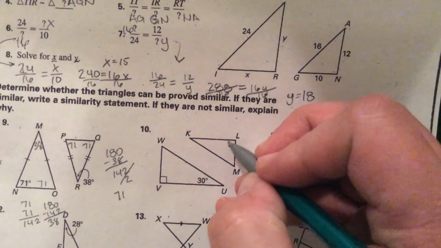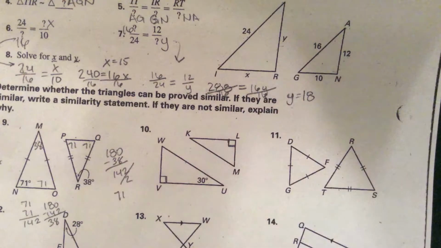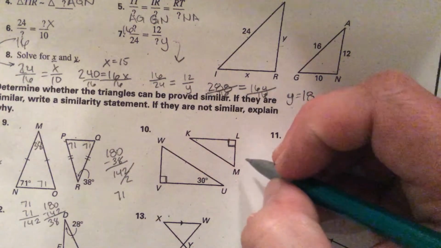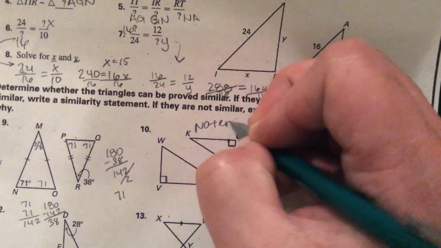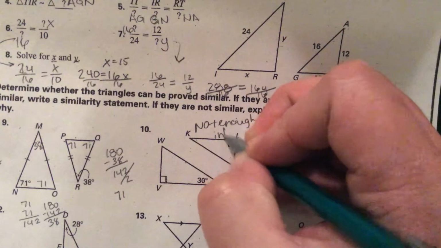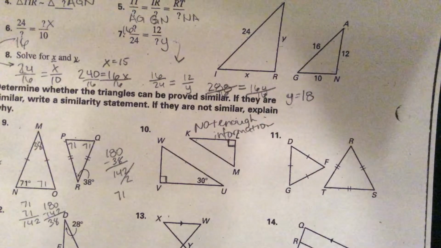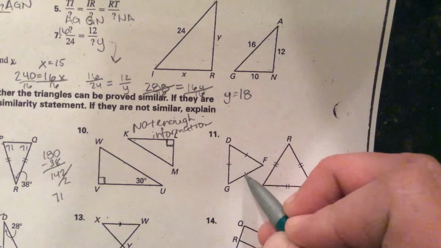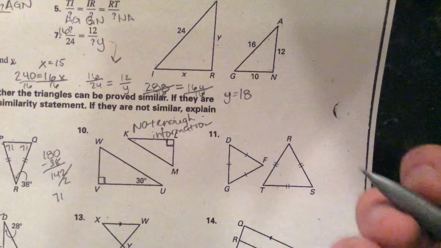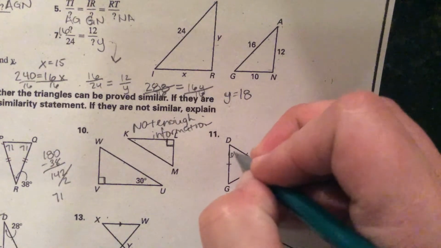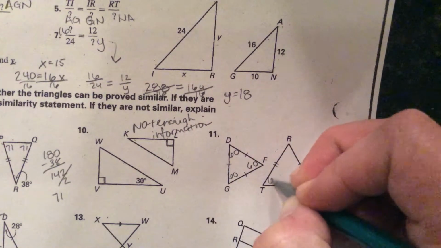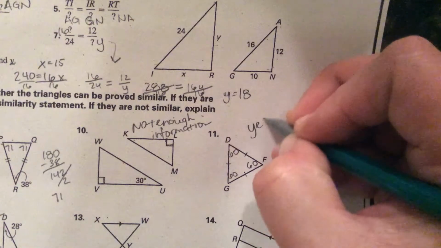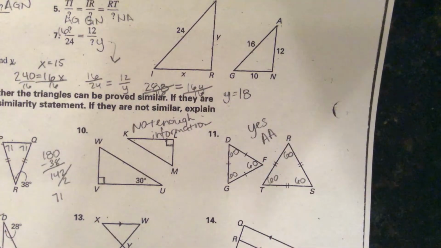On number 10, if you notice, we do have a right angle in both of these. However, there's no markings in here or here to show us that it's congruent with the 30, so we don't have enough information. So we just say not enough information. On number 11, what we have here is two equilateral triangles. If you remember about equilateral triangles, all the angles in equilateral triangles are 60 degrees, which means we have angle-angle. Yes, they're similar by our angle-angle theorem.